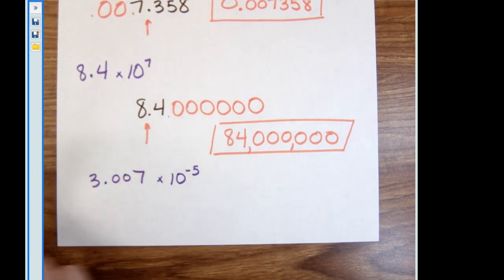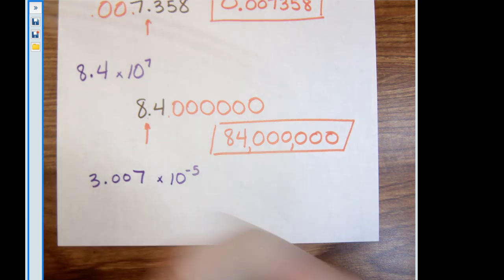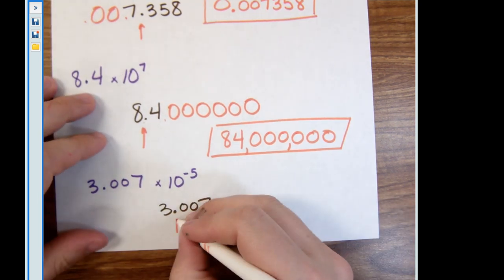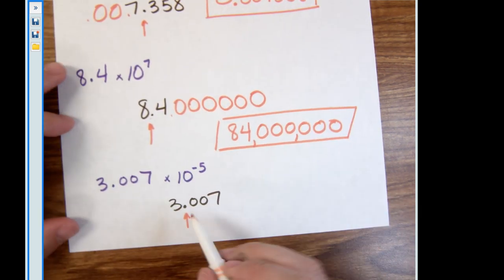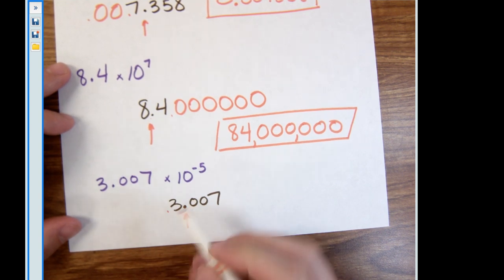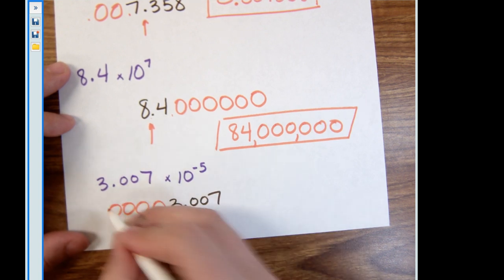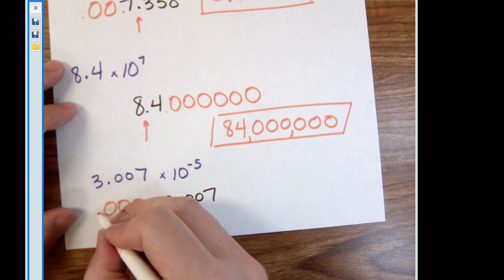Let's do one more of these. To the left, good. 3.007. Here is the decimal. So we go 1, 2, 3, 4, 5. And there's the decimal. So 0.1234.